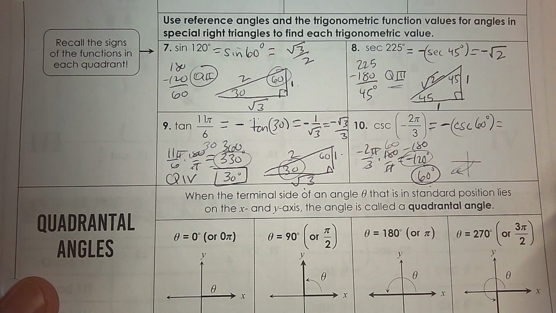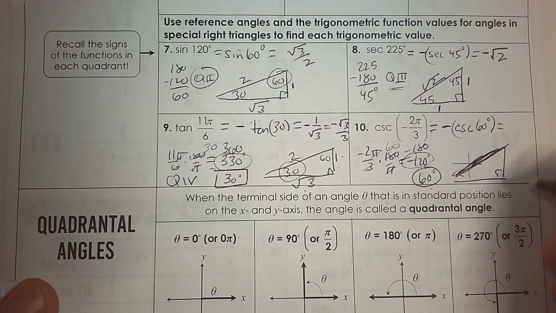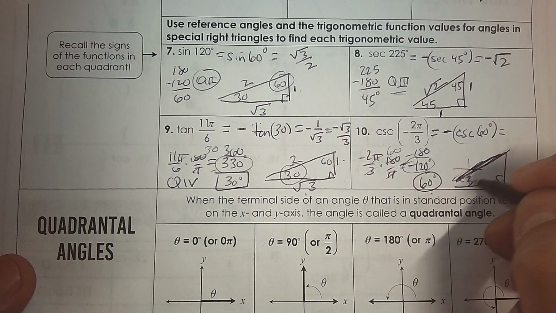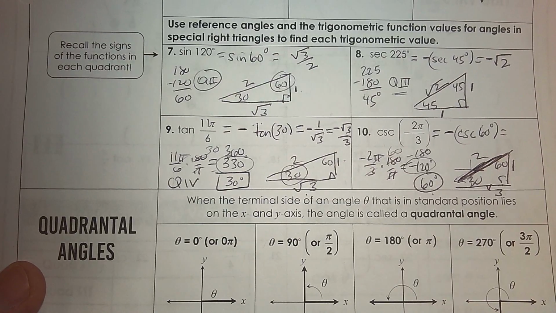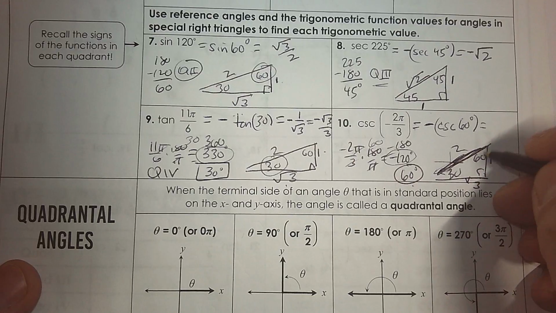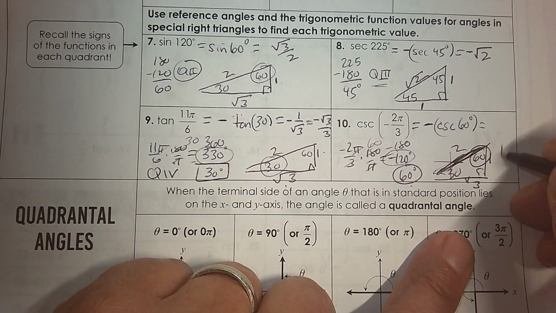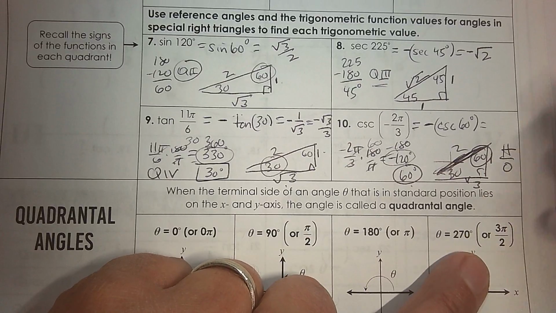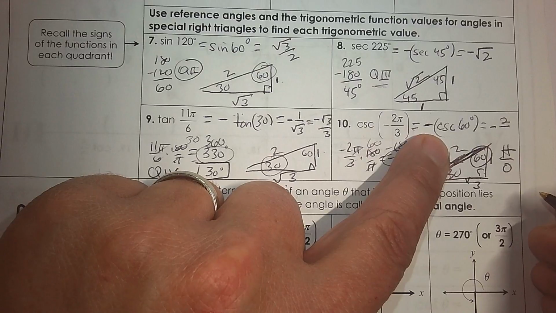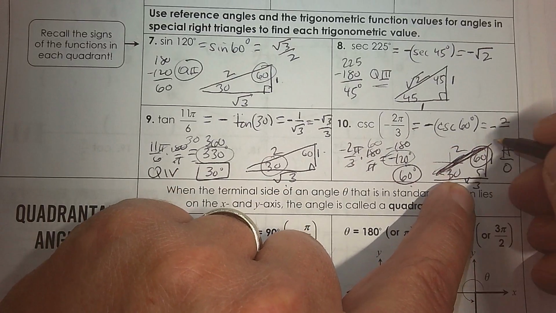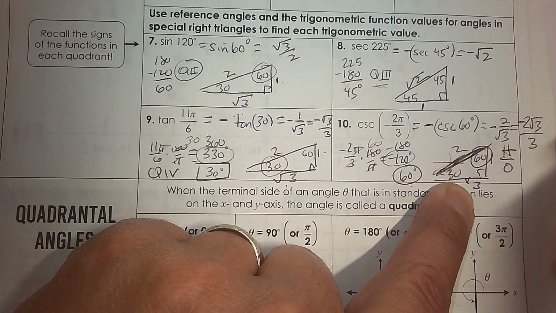Now, to do that, I'm going to draw a right triangle. I'll just draw it right in here. So 30, 60, 90, so that's 1, 2, root 3. From 60, cosecant's the reciprocal, so it's hypotenuse over opposite. I know the answer is negative. The hypotenuse is 2, and the opposite side of 60 is root 3. If I rationalize it, it's negative 2 root 3 over 3.